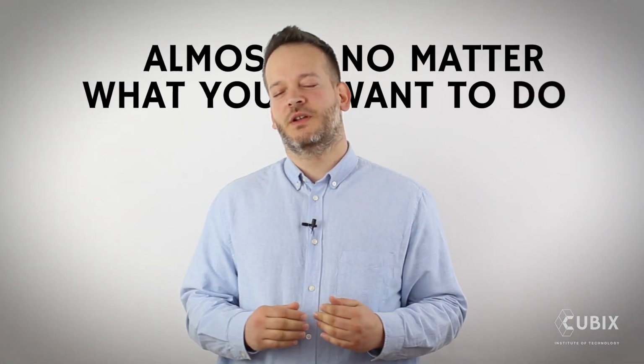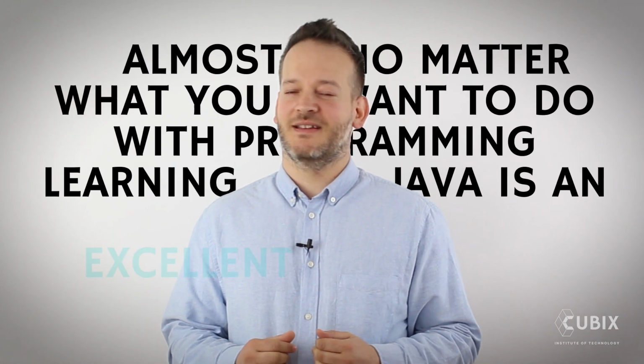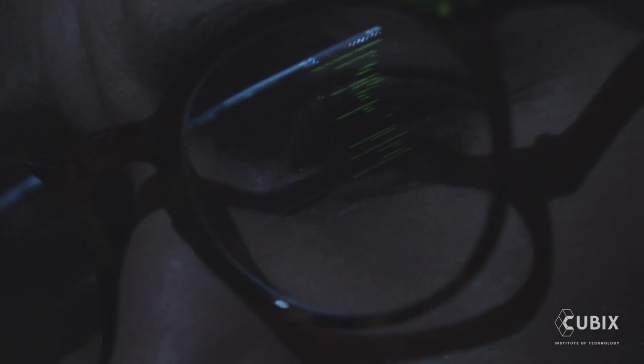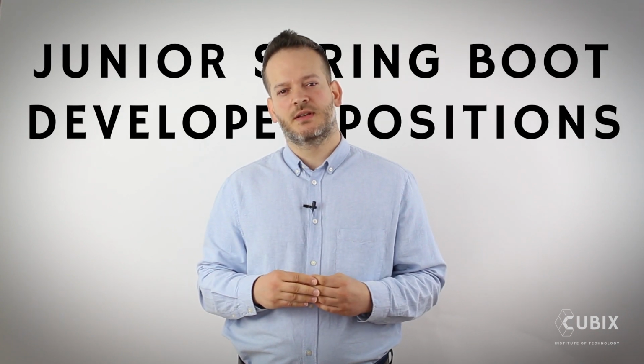Almost no matter what you want to do with programming, learning Java is an excellent investment. In recent years, almost 20% of development projects are made in Java. In this training, we will focus on backend development based on the Spring Boot framework. We will give you practical knowledge that will allow you to apply for junior Spring Boot developer positions or even take on projects as a freelancer.